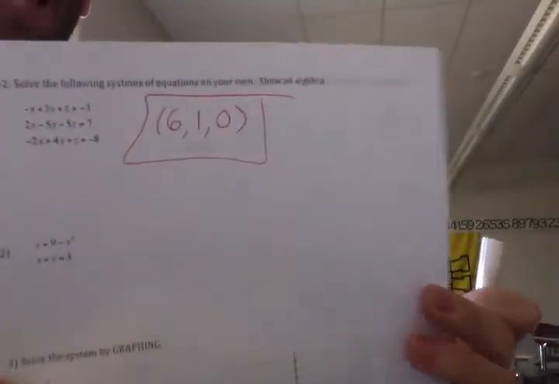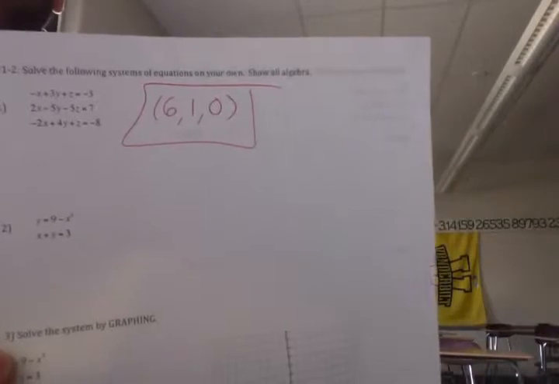You'll have to show all the algebra. You will need to know how to do that, but I just wanted to show you how to check it on the calculator.